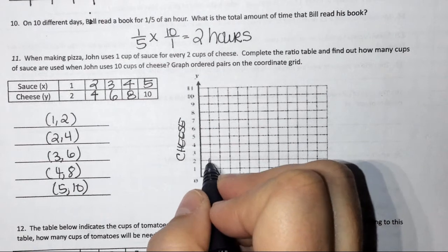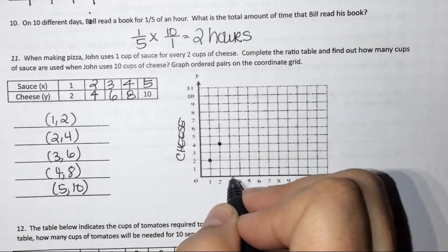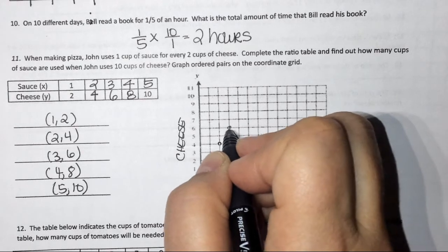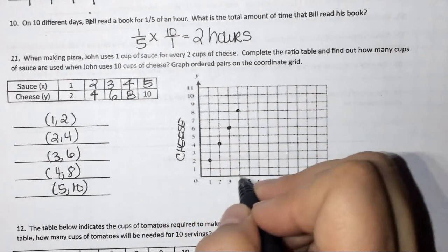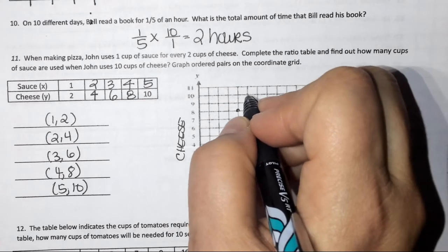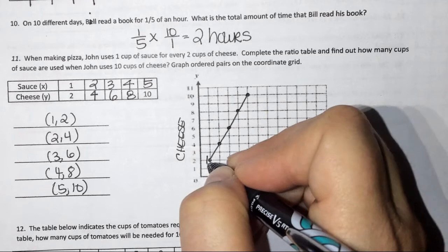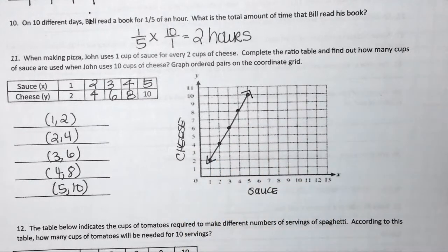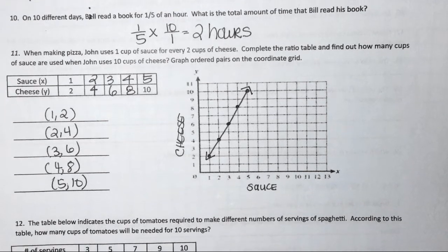We go over 1 up 2, over 2 up 4, over 3 up 6, over 4 up 8, and over 5 up 10. So this is what your graph should look like. Okay?